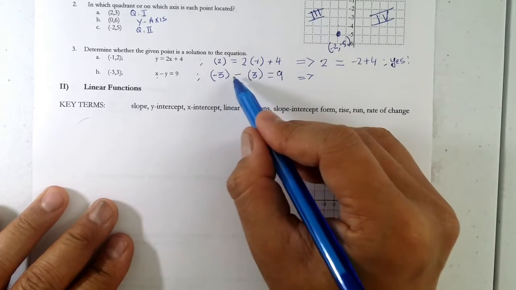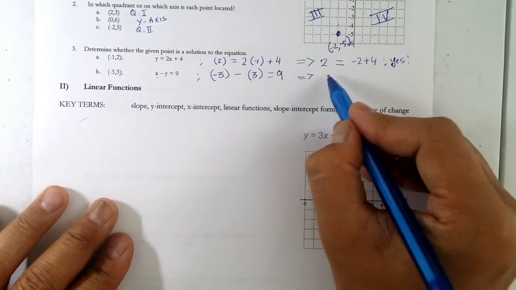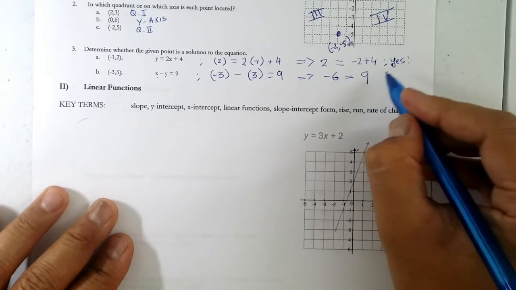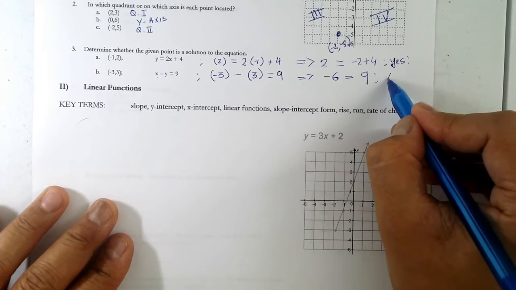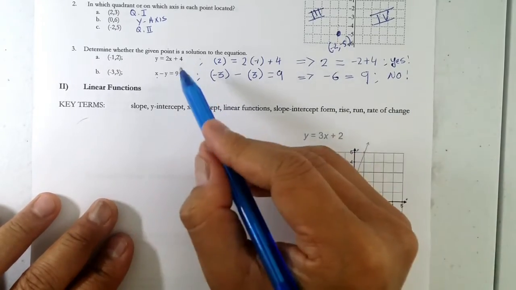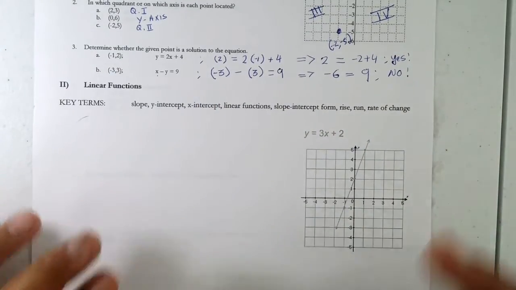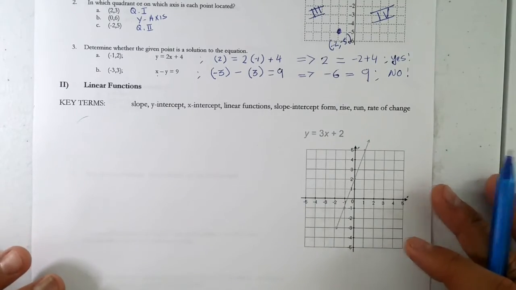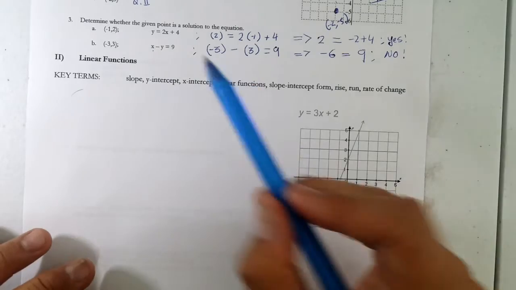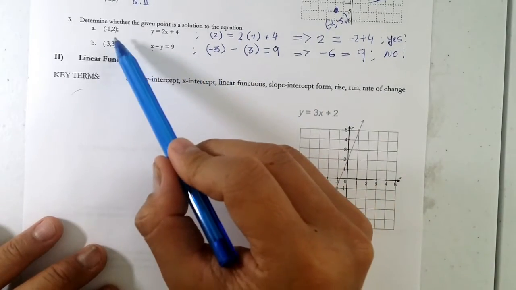Now, when we simplify this, -3 minus 3, that's -6. So -6 equals 9. That is not a true statement. So we say no, -3, 3 is not a solution to our equation. So now you learn how to check whether or not an ordered pair is a solution, which also points out the fact that solutions are ordered pairs.